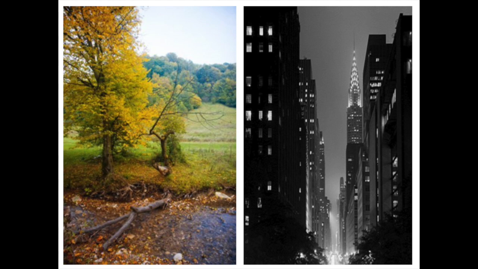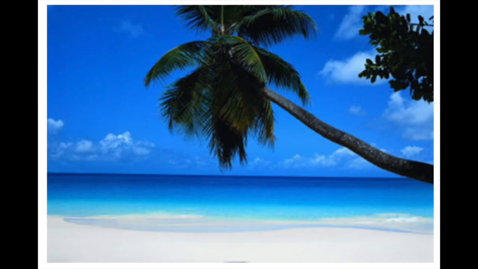Now I'm going to show you some photographs. These are photographs of landscapes, cityscapes, and seascapes. What's the same in each of these photographs? Can you tell me what's different? This photograph is of a seascape. What is the main focus of this picture?